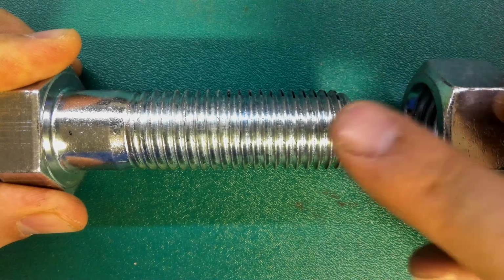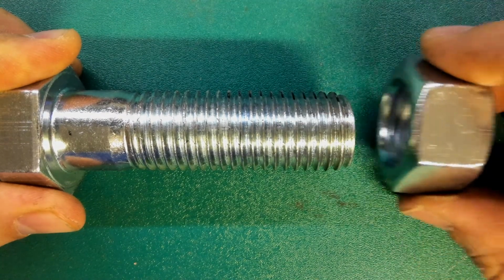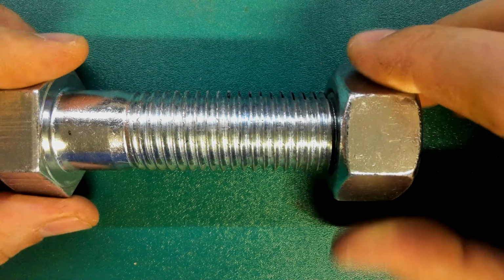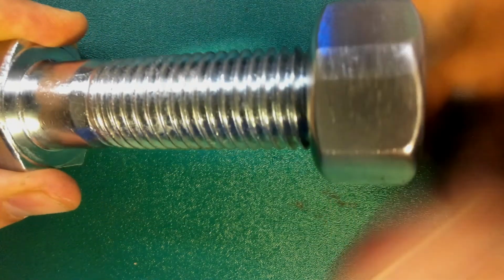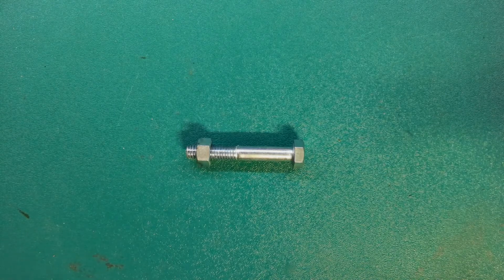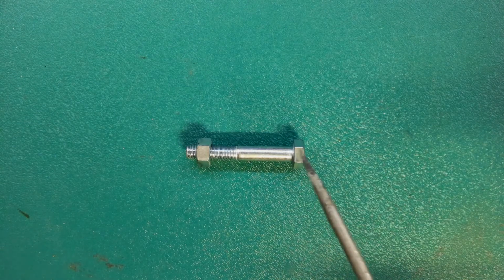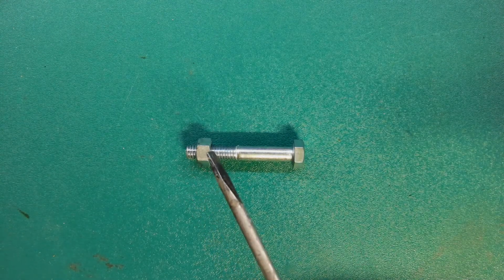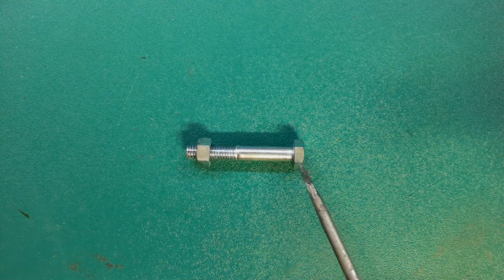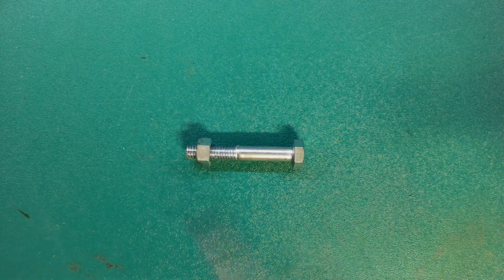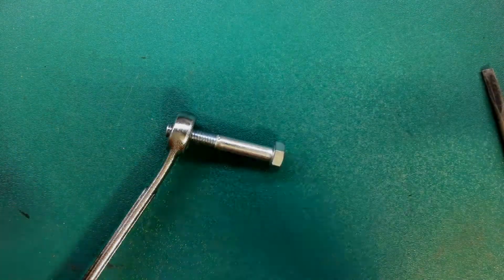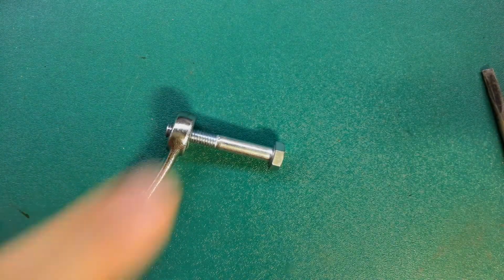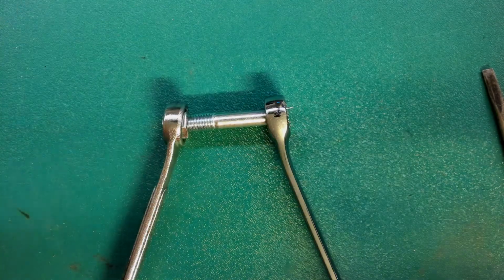Why do we care about the names of the parts of the thread? Well, because the thread on your bolt has to match the thread on your nut. And if the thread on your bolt doesn't match the thread on your nut, it won't tighten. To tighten a nut and bolt, you need two things. You need the tool to hold this end and the tool to hold this end. In this case, you need a M10 socket or spanner. Here's a spanner, and you could use the ring part of the spanner to hold the nut and another spanner to hold the head of the bolt.